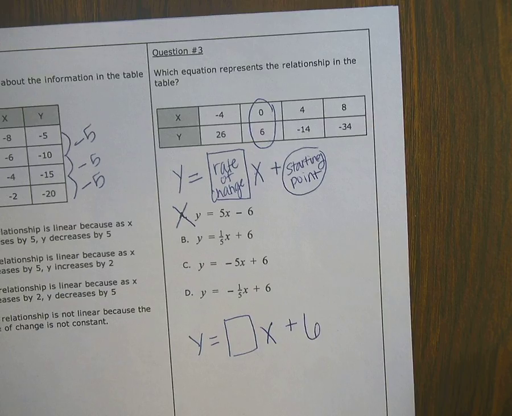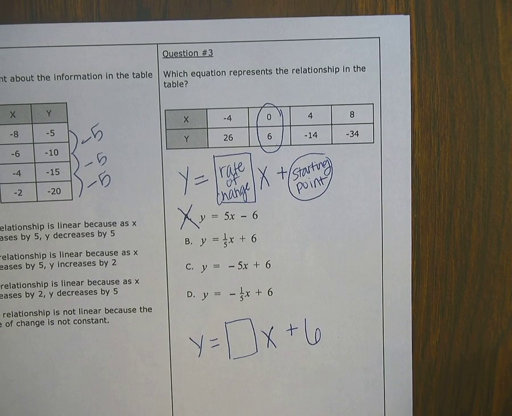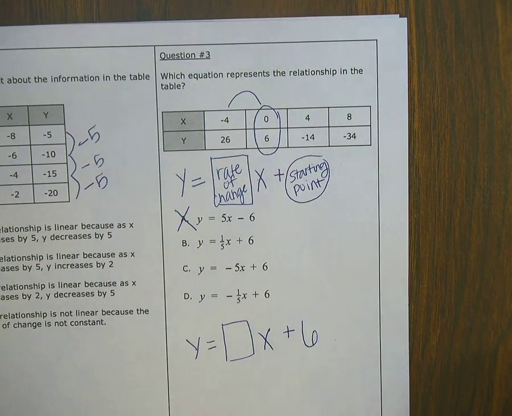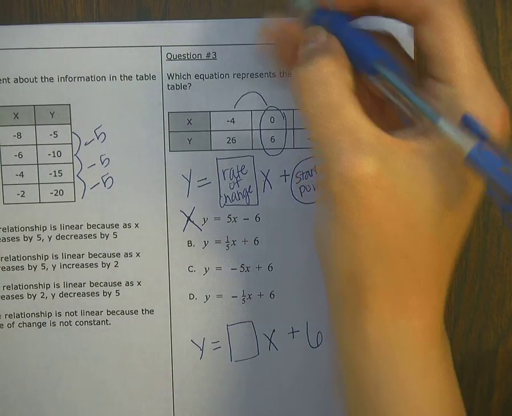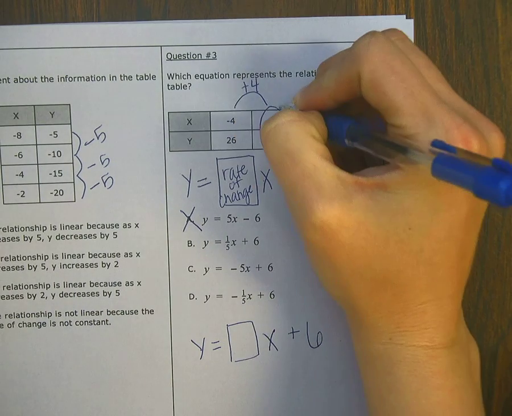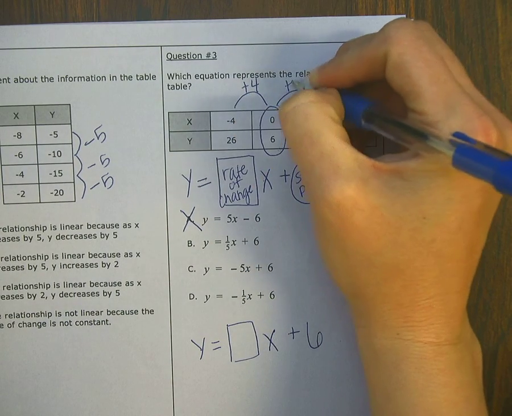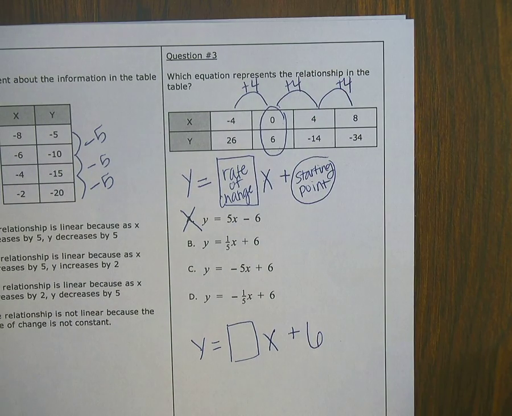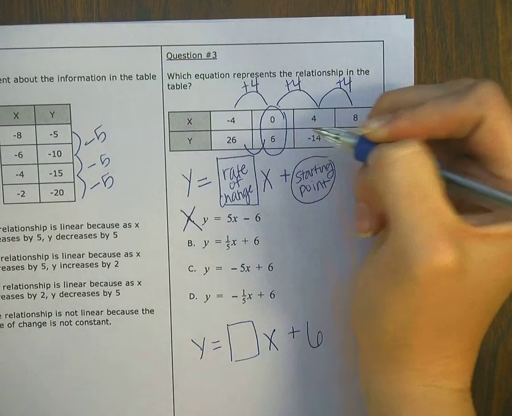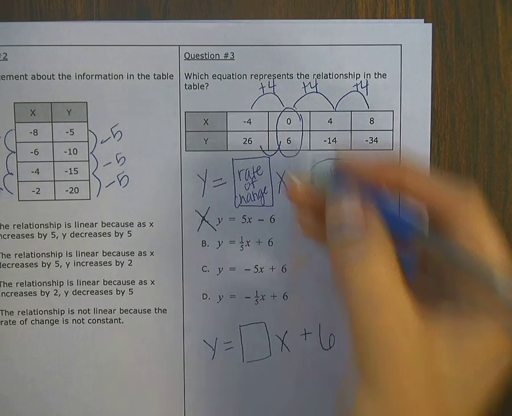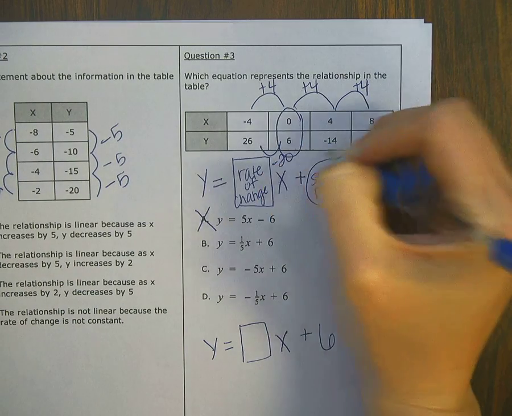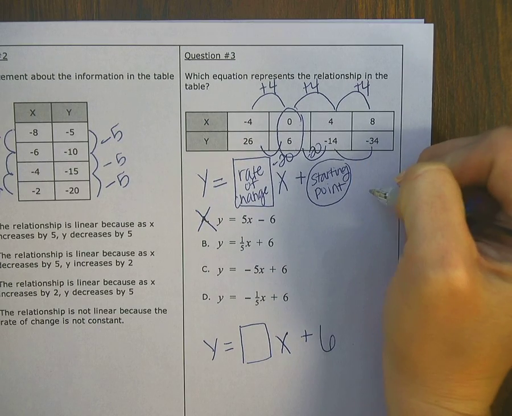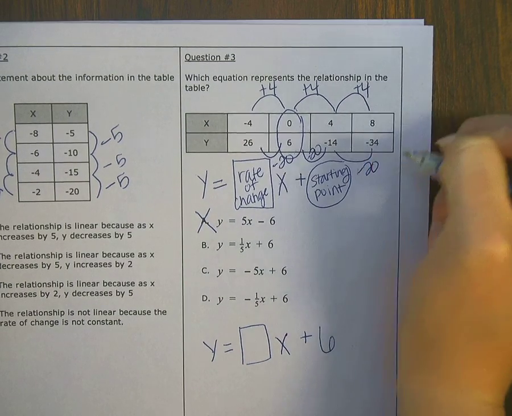So to find my rate of change, I just need to look in my table. So from -4 to 0, I know that I am adding 4. From 0 to 4, I am adding 4. From 4 to 8, I'm also adding 4. Then down here on my y-axis, from 26 to 6, I am subtracting 20. From 6 to -14, I'm subtracting 20. And then from -14 to -34, I am subtracting 20.